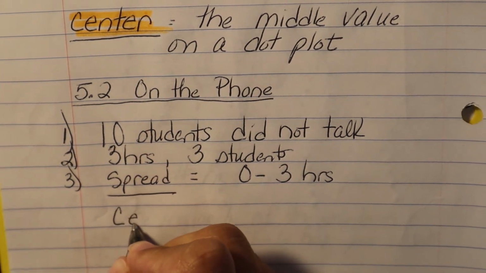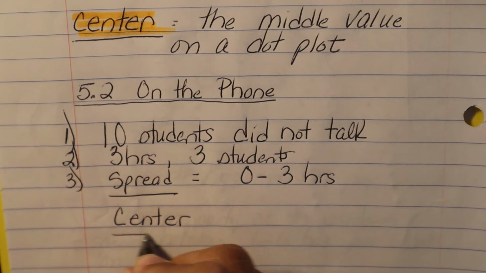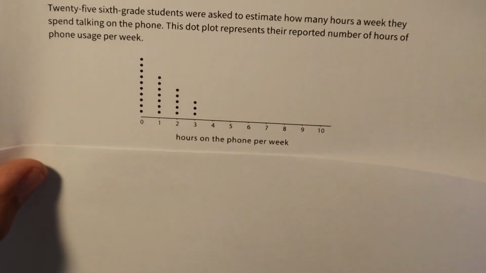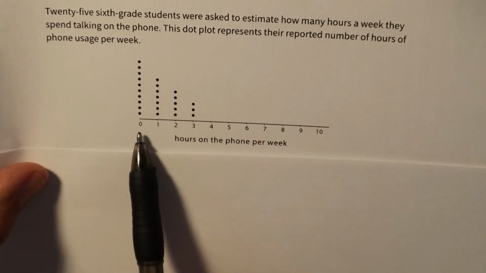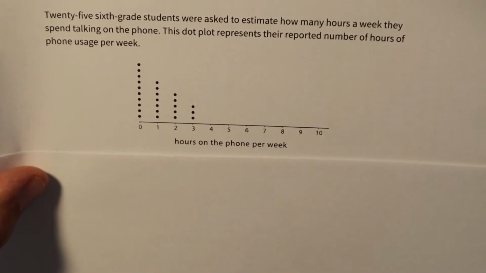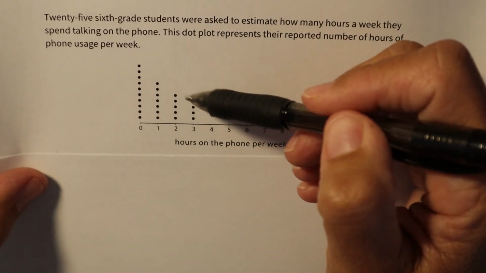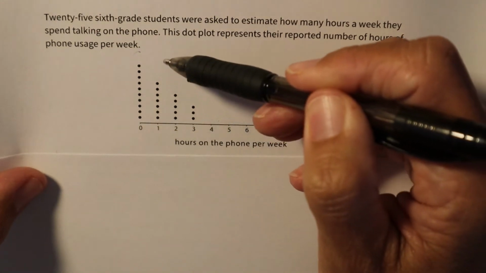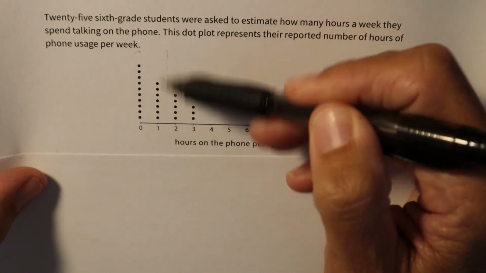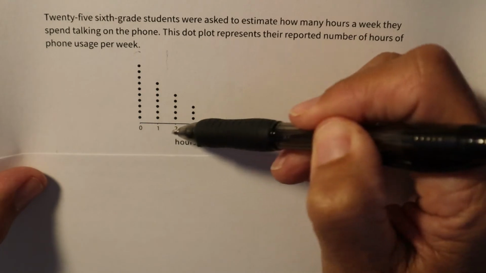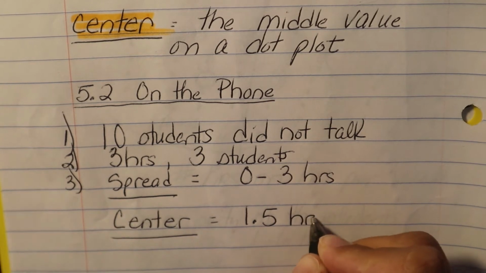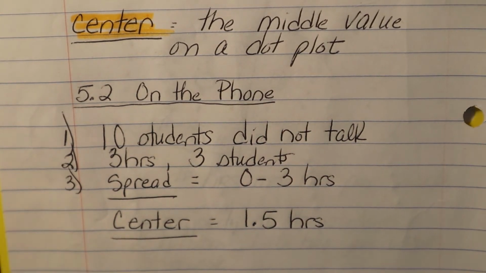Now, what if I asked you to tell me what is the estimated center of the data? That's the middle plot. Now we're just estimating, so we're kind of eyeballing it, as I say. So I look at this data, I've got 0 to 3. If I had to find somewhere right in the middle, I'd probably think, well, I got a lot of people over here on the 0 to 1. I have some people on the 2 to 3. So maybe I'm just going to split it right down the middle between my 1 and my 2. I'm just eyeballing it, estimating it. So in this case, I'm going to say 1.5 hours. And that's how we get the center in today's lesson. All right? That's just a quick little review.